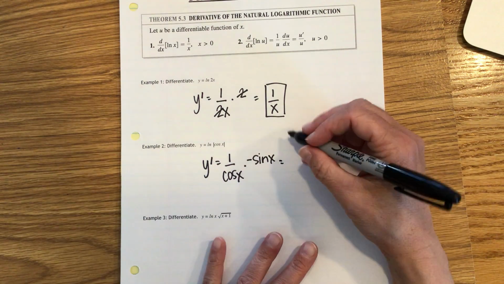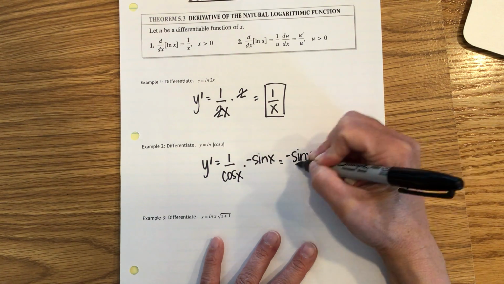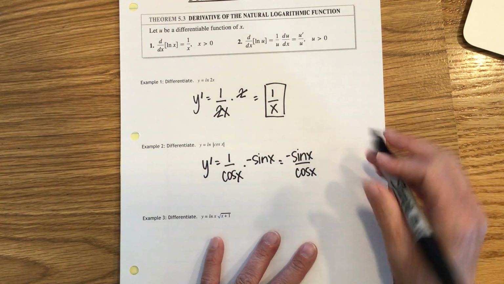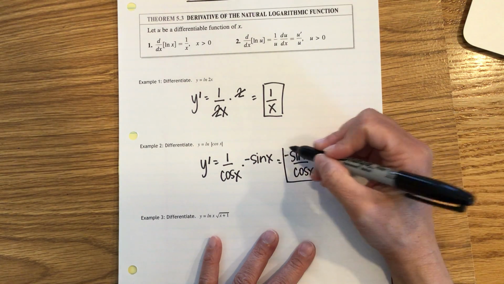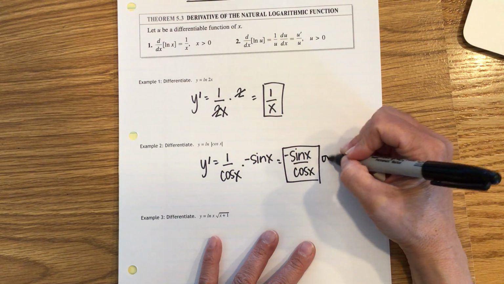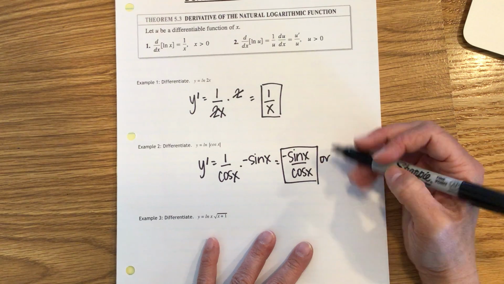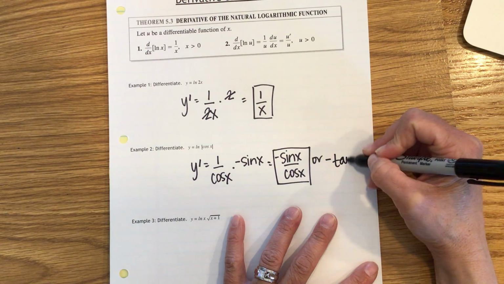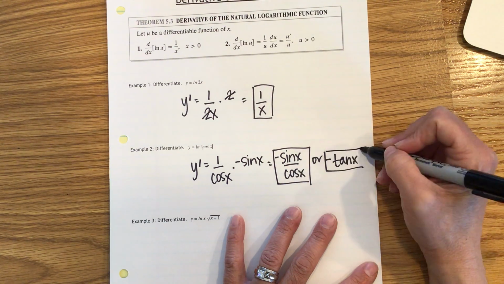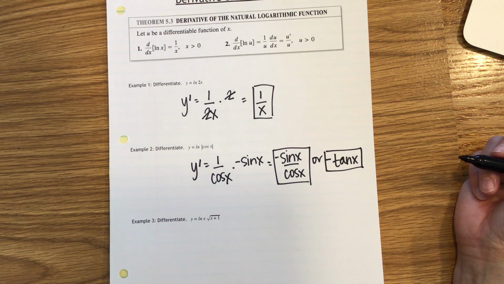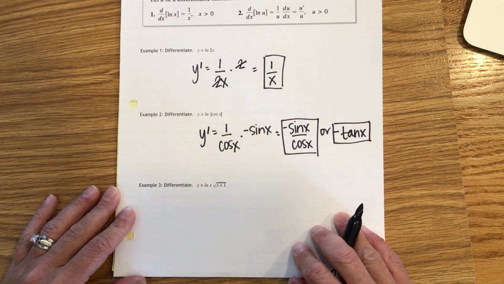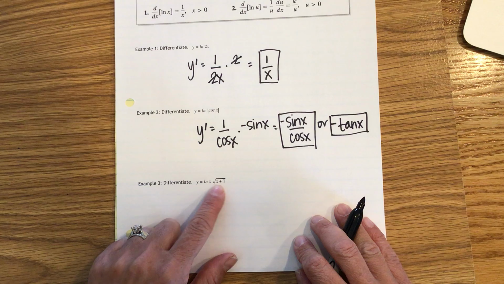I'm going to slide those things together just to simplify. And this would be my answer. This would be just a fine answer. An even better answer would be to recognize that sine of x over cosine of x is tangent of x. So this would be even better. So either one.